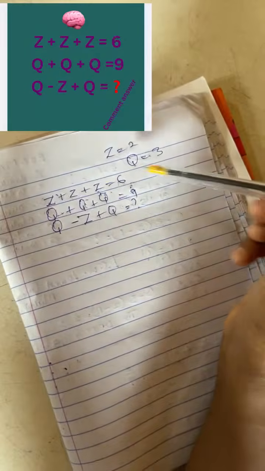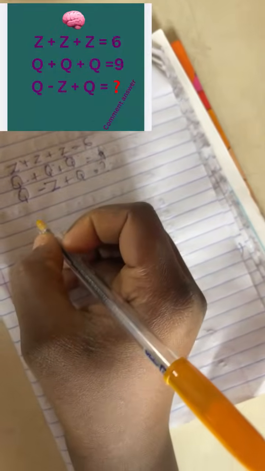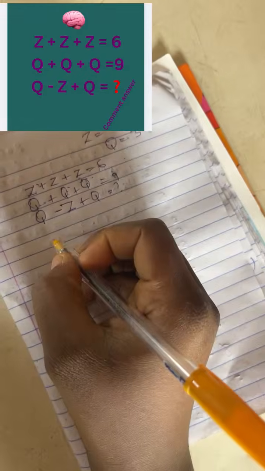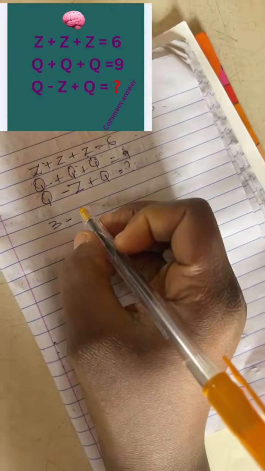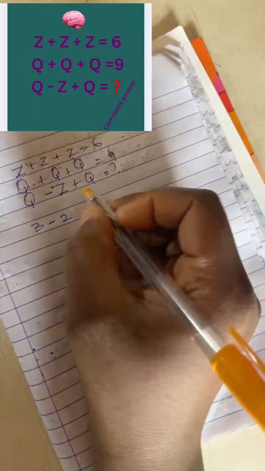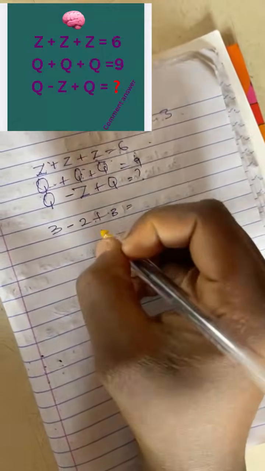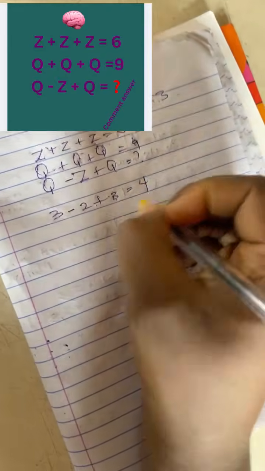Now we're going to do Q minus Z. 3 minus Z is 2, right? 3 minus 2 is 1, plus 3.